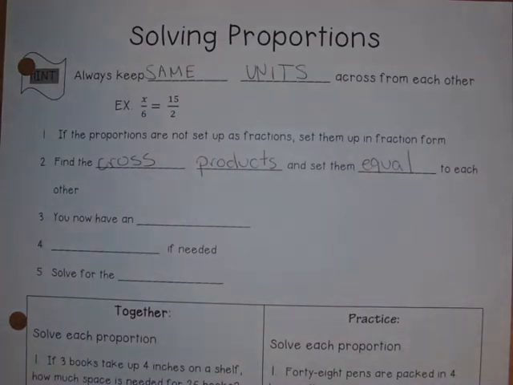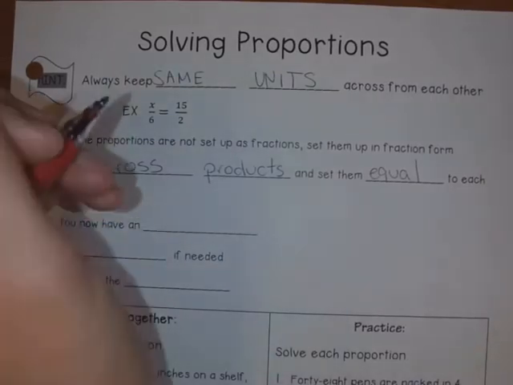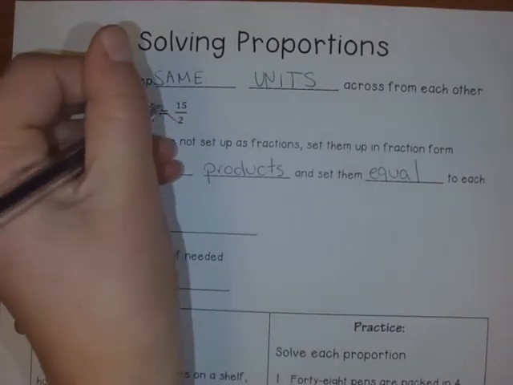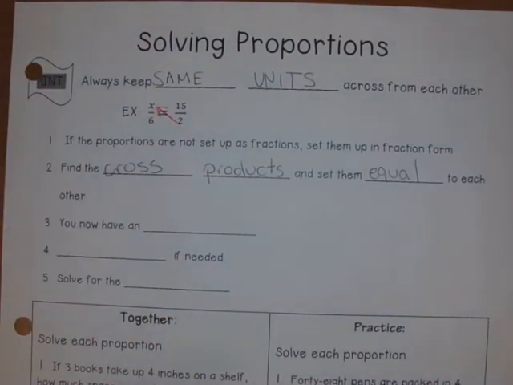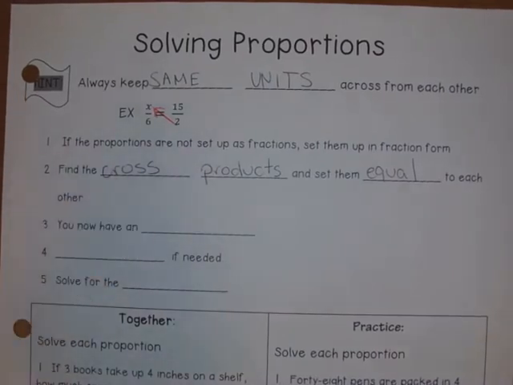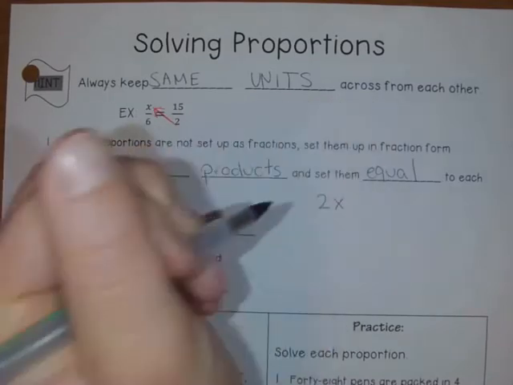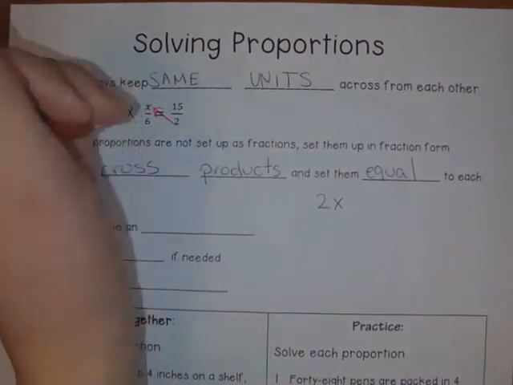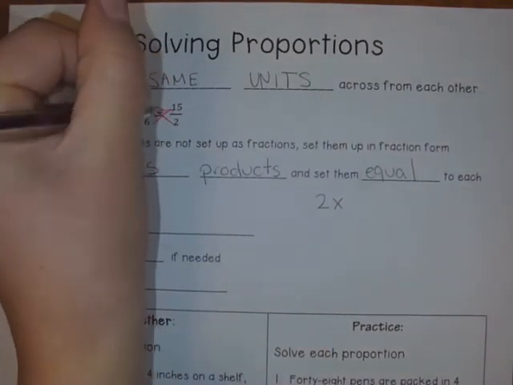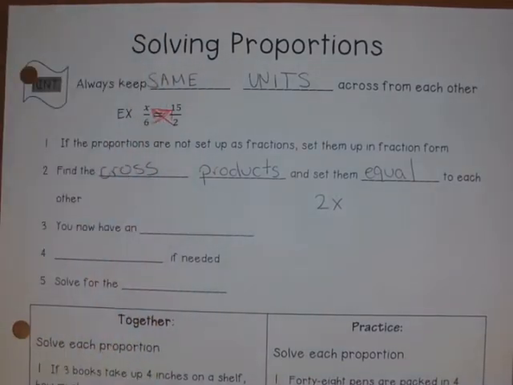Okay, so if you were looking up here at our example, the cross products, we would have 2 times x, which is 2x, and then we would have 6 times 15, which if you can't do in your head, that's fine. I can do it in my head, but let's say I couldn't.